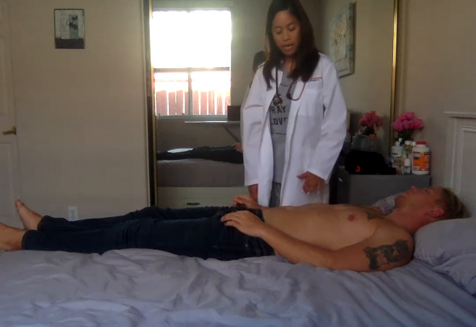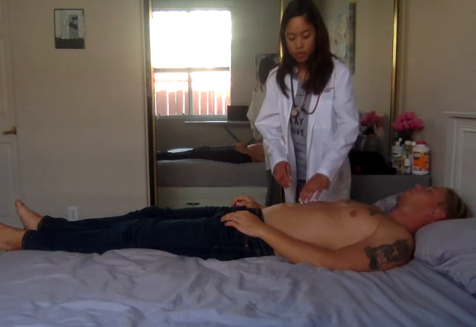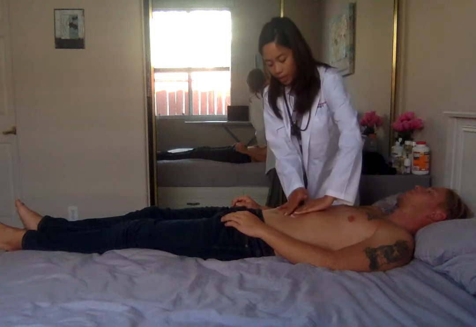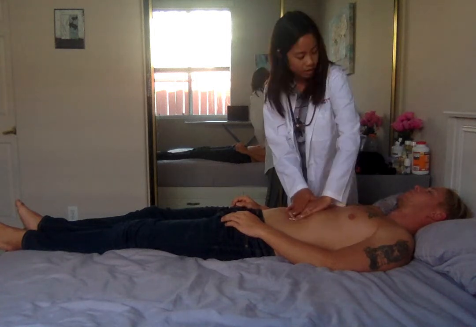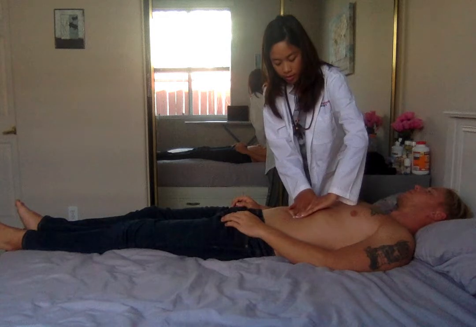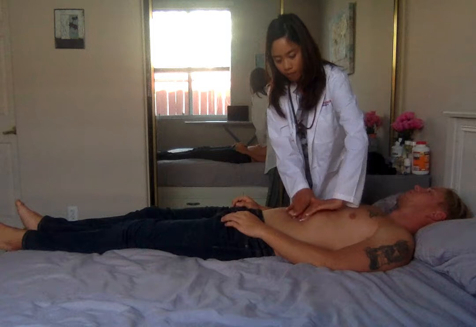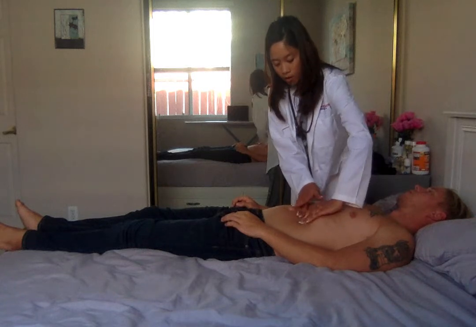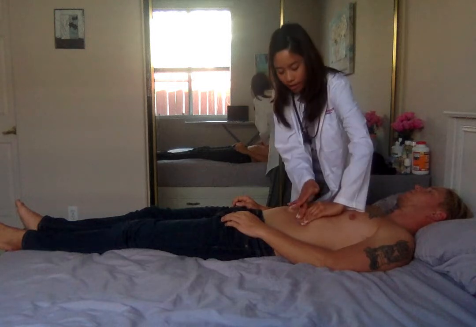So I'm going to be asking the patient to take a deep breath out, and then I'm palpating. Okay, take a deep breath in, a deep breath out. Okay, deep breath in. At each step I'm palpating as the patient takes a deep breath in.